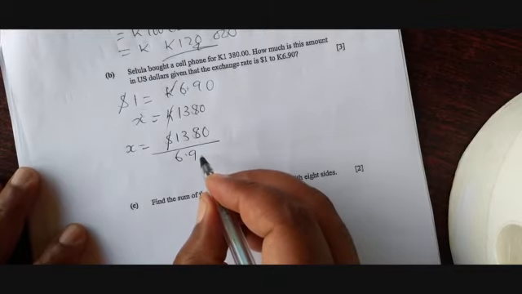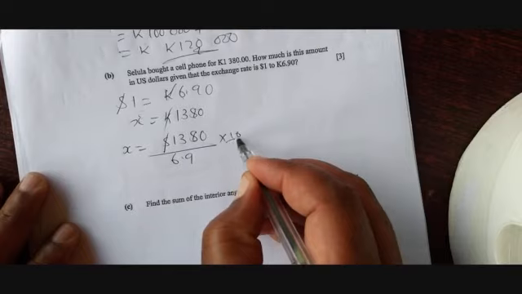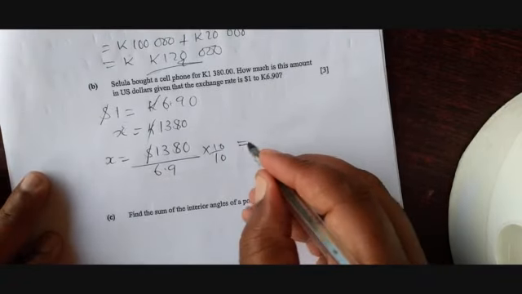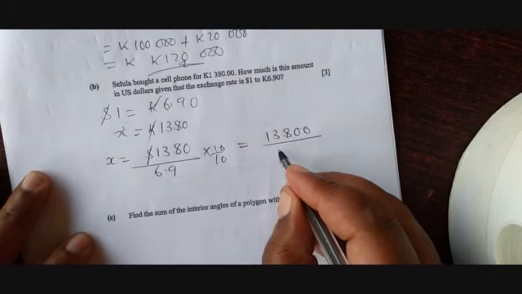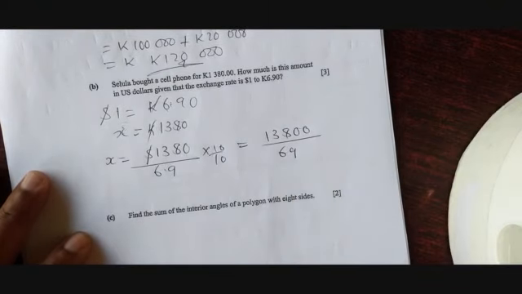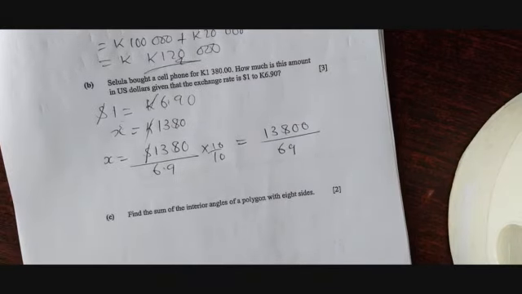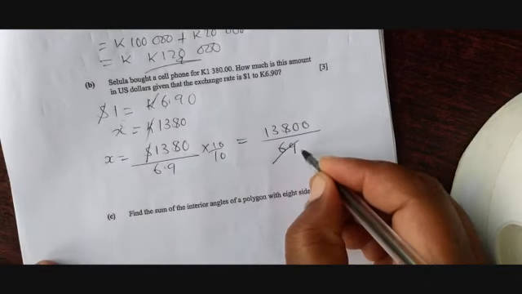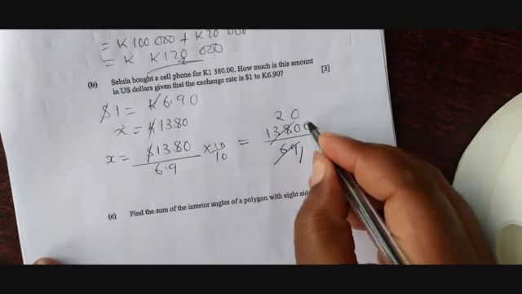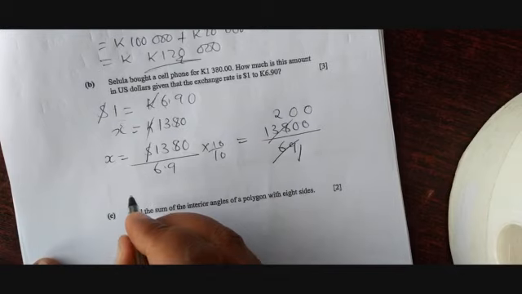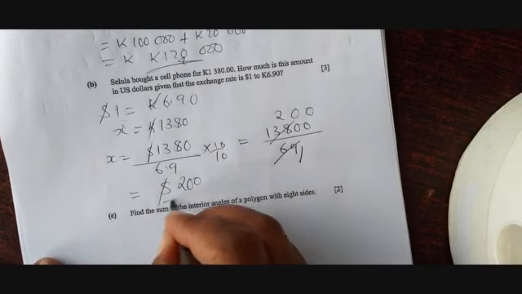Now 690 is the same as 69 after you multiply this by 10 and by 10. So you have got 13800 divided by 69. Okay, that's what you're supposed to do here. Okay, so you know 69 into 69 is 1. 69 into 138 is 2. Into 0 is 0. Into 0 is 0. All right, meaning that this is equal to $200.